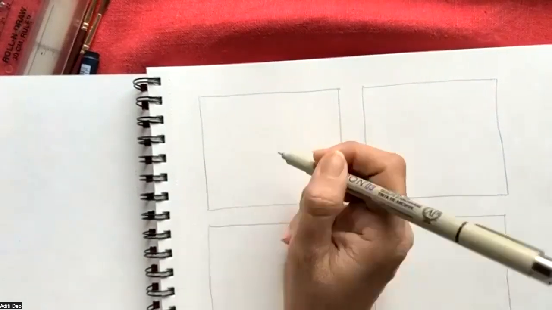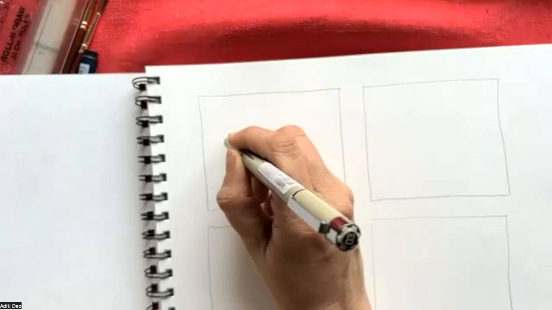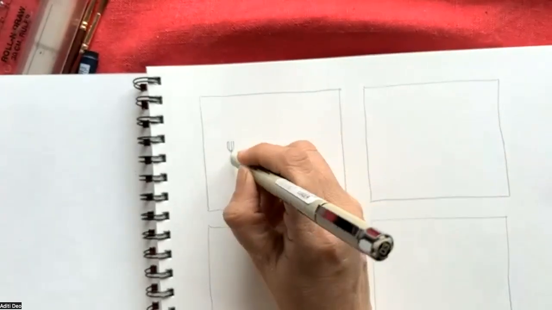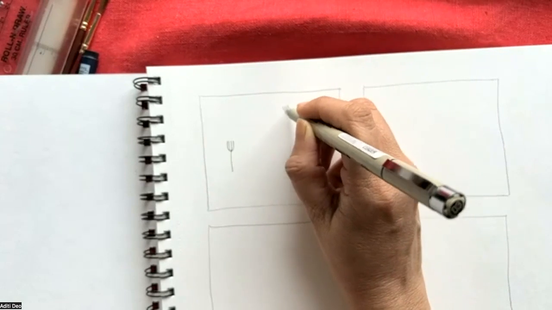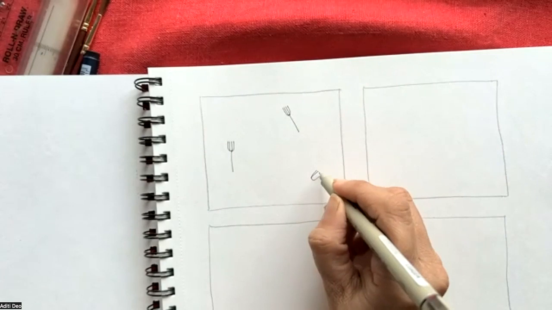So suppose you take just forks and spoons, for example. Just make something like that and just repeat it. So now I've stylized the fork.